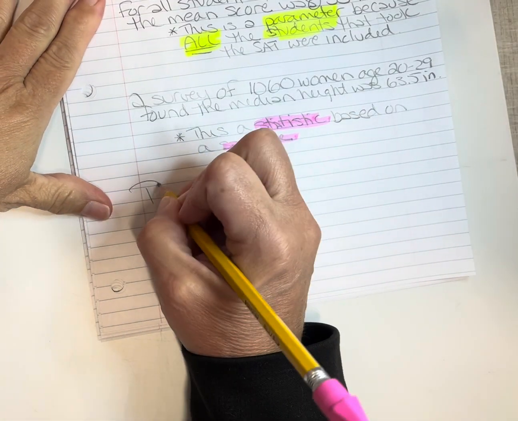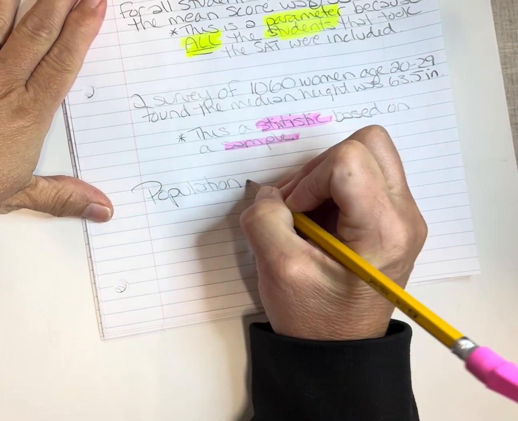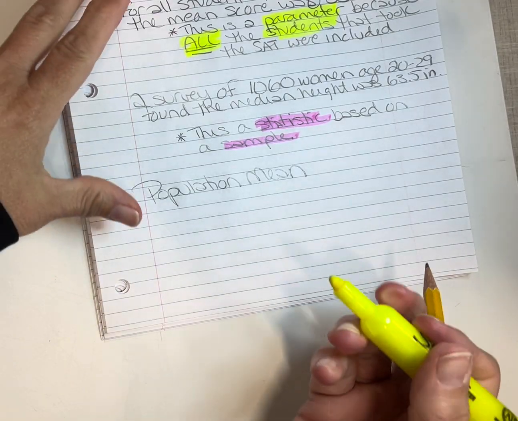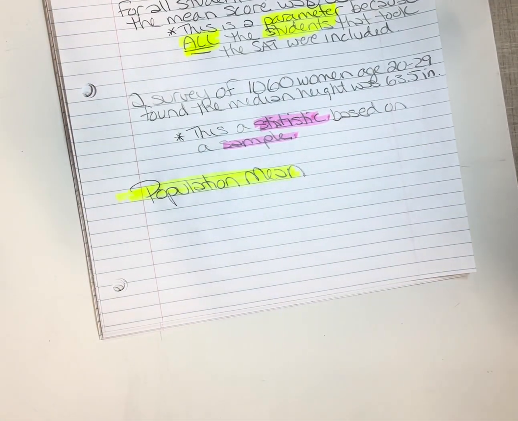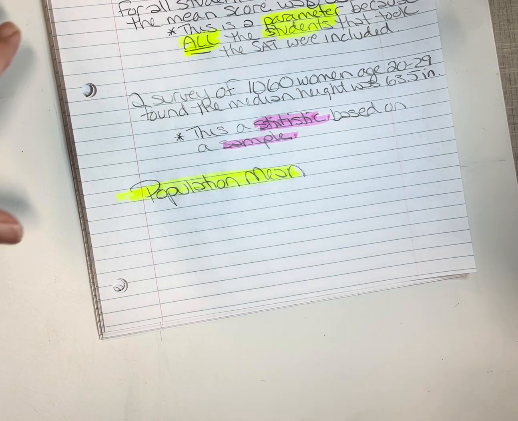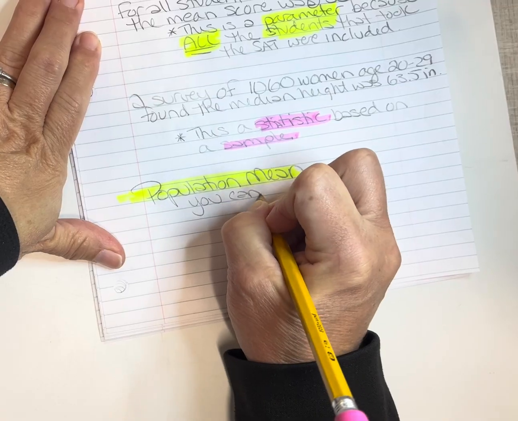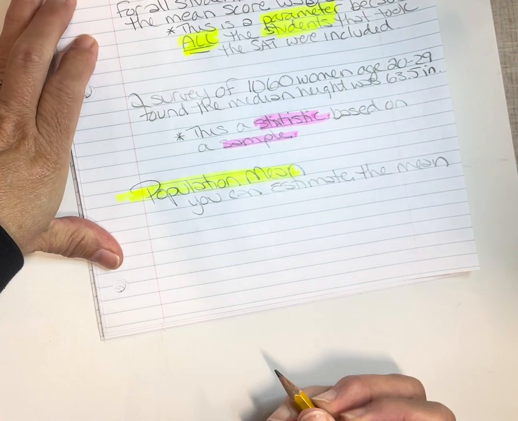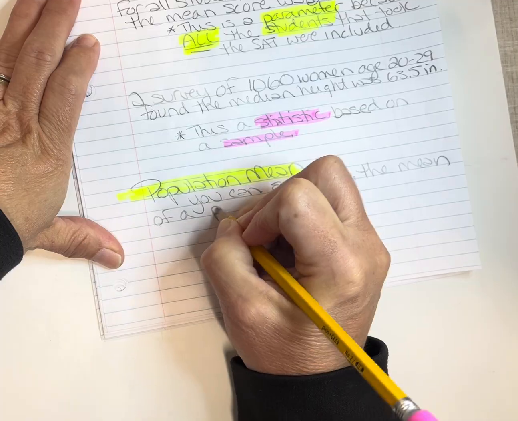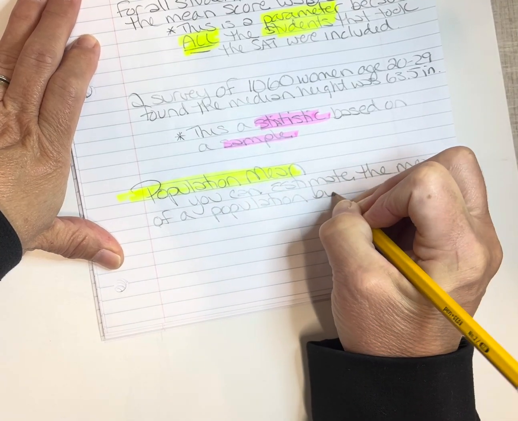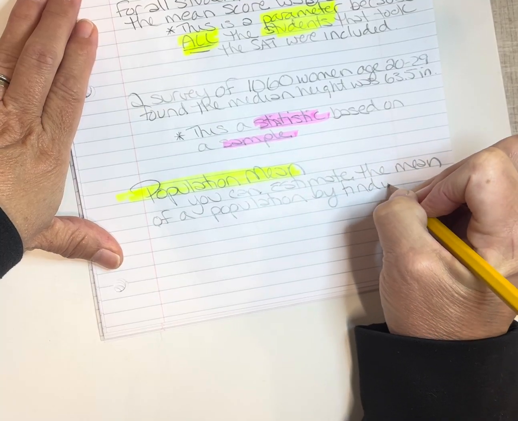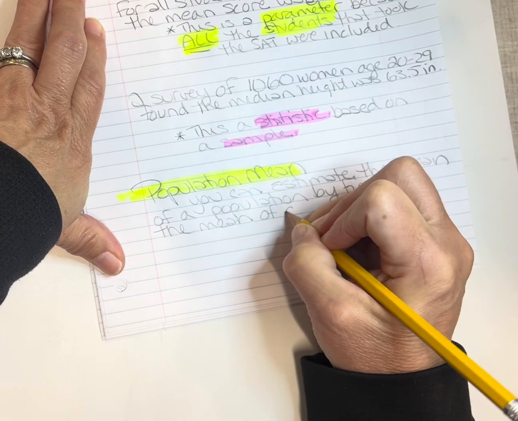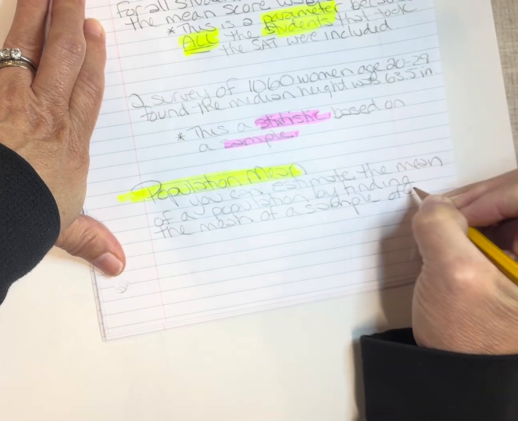Okay, next word, population mean. You can estimate the mean or the average of a population by finding the mean of a sample of that population.